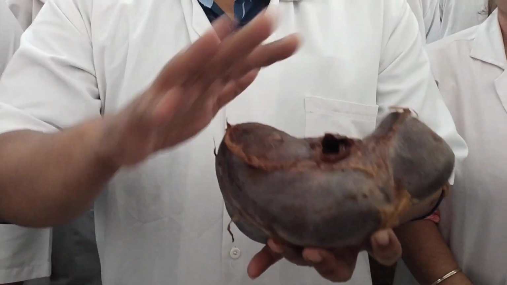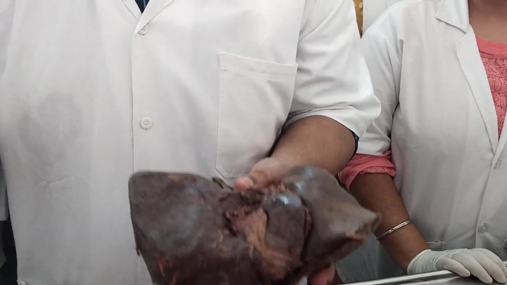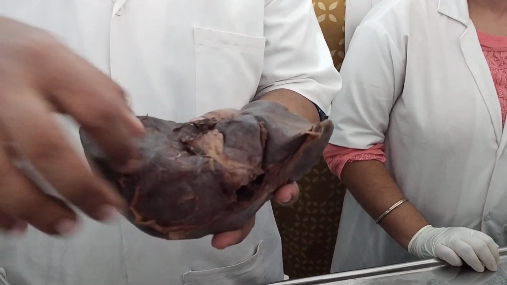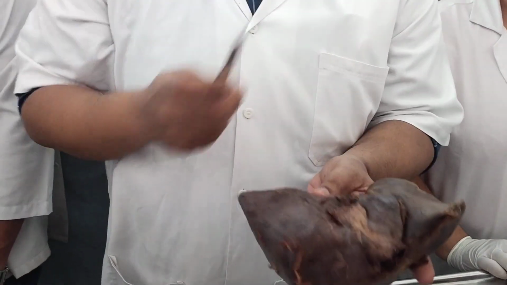Okay. So this is very easy, this surface relation. But in the posterior inferior surface you get many more. First thing, in the posterior surface, how to tell the features? Start from the right and go to the left.